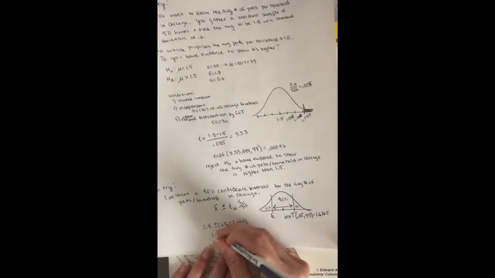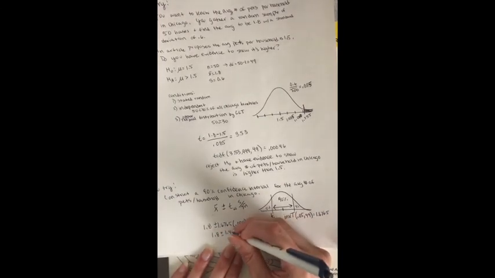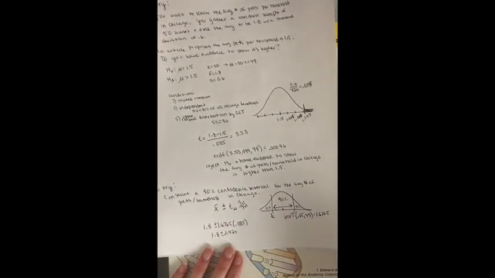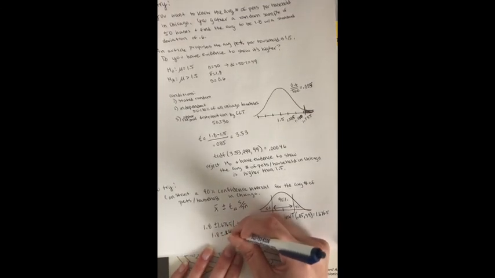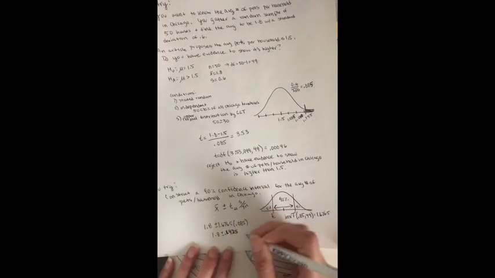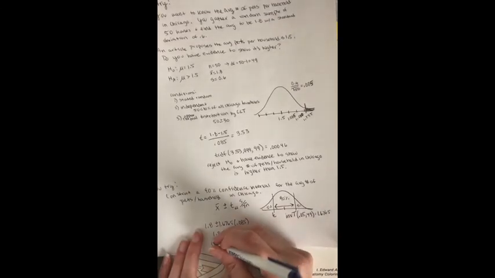So this is 1.8 plus or minus 0.1425, which gives 1.9425 and 1.6575.